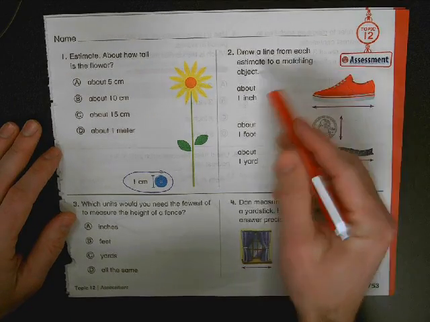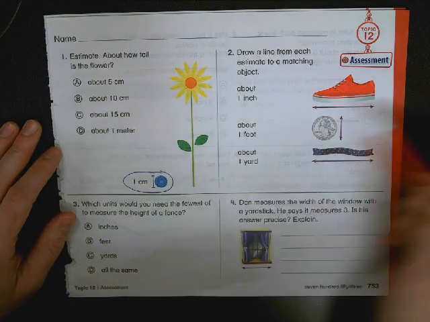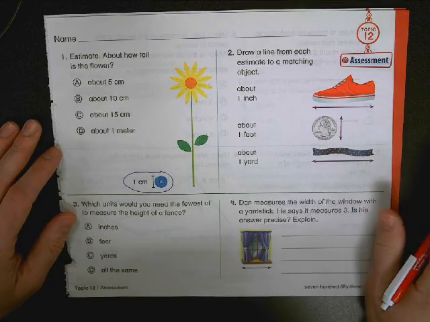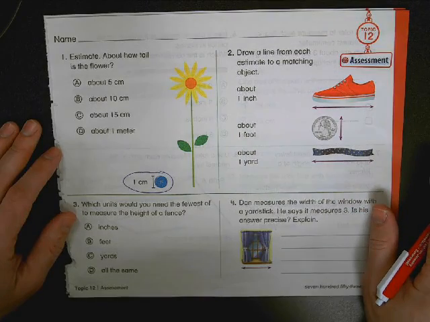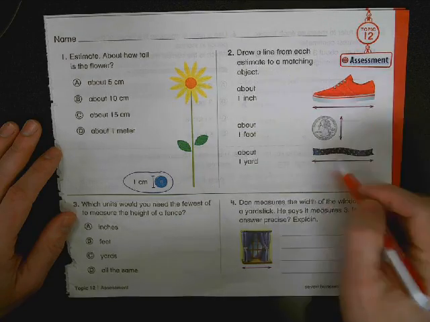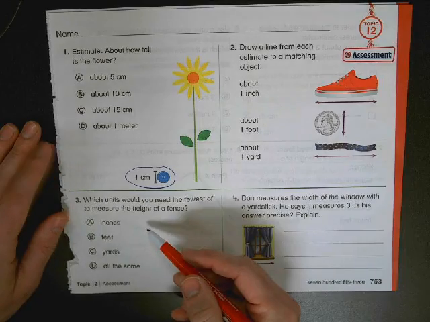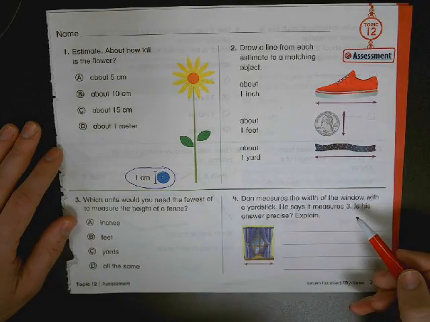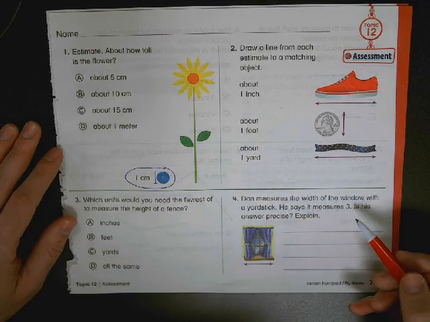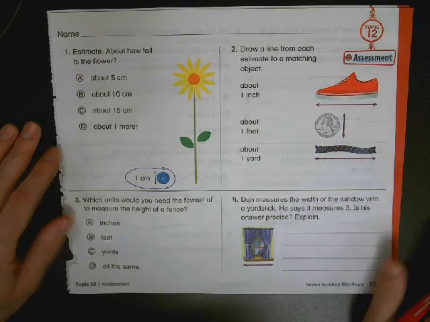It says draw a line from each estimate to a matching object, 1 inch, 1 foot, 1 yard. Inch, foot, yard. Draw a line across. Which units would you need the fewest of to measure the height of a fence? The fewest. So you need the fewest. So think about which one's the biggest.